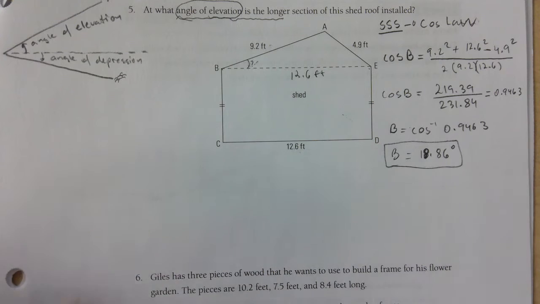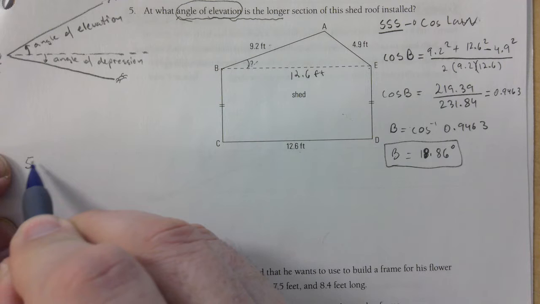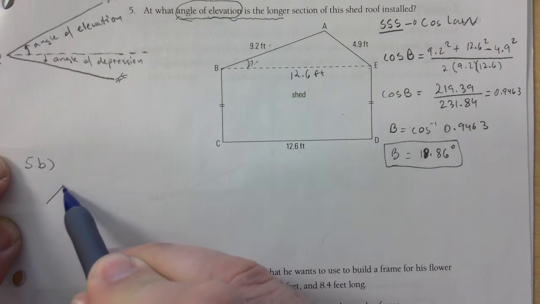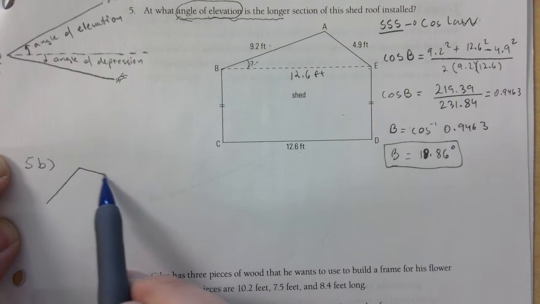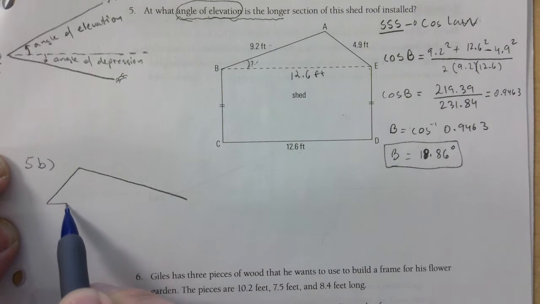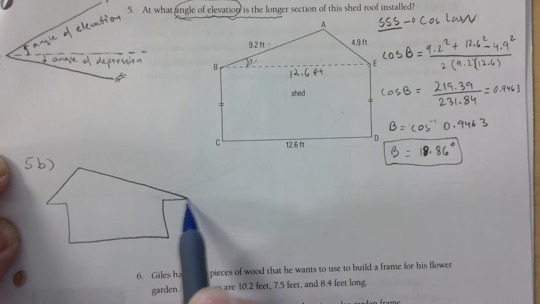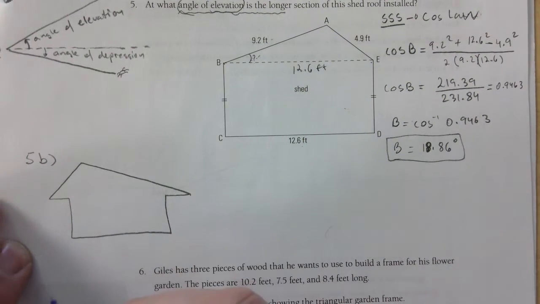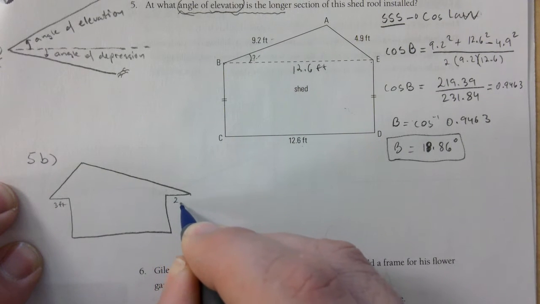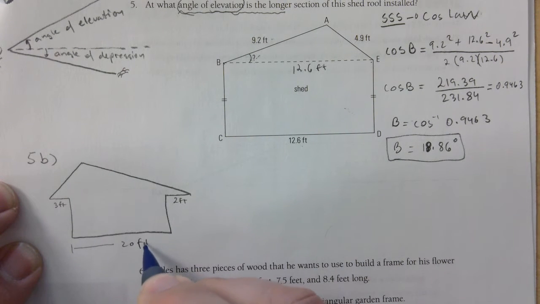Now I'm going to ask you to write down a similar question. I'm just going to call this 5b and try to copy my diagram. I'm going to create a shed as well, but in this case, there's going to be a bit of an overhang, like this. This is 3 feet, this is 2 feet, this is 20 feet.